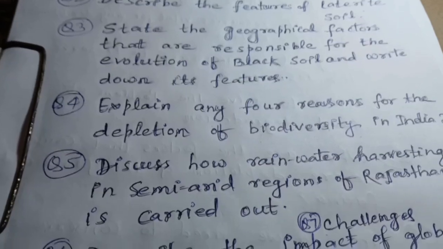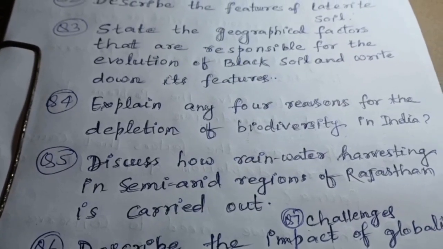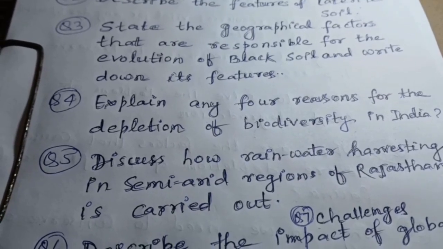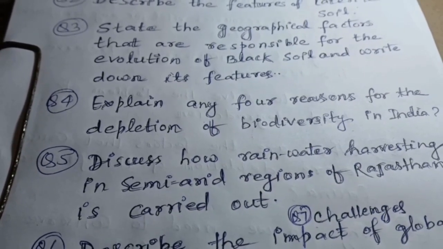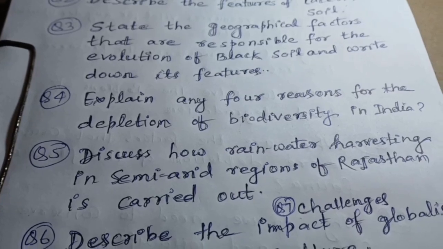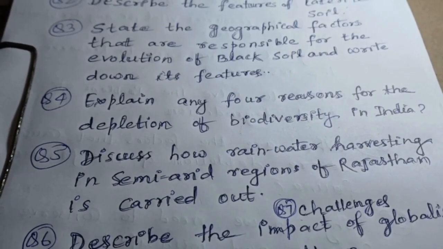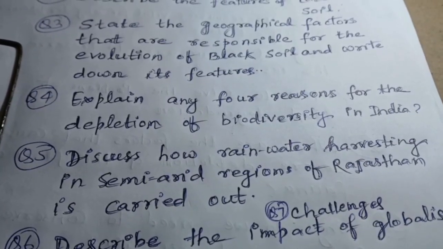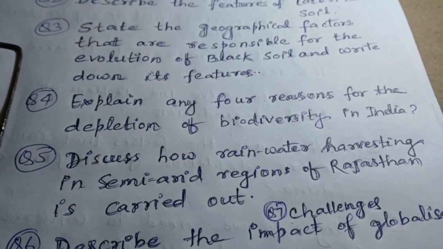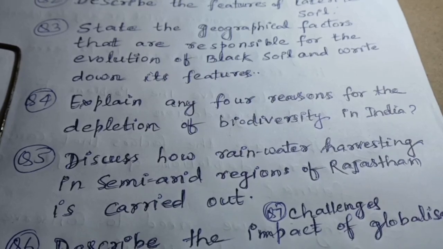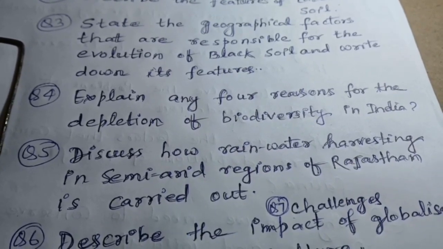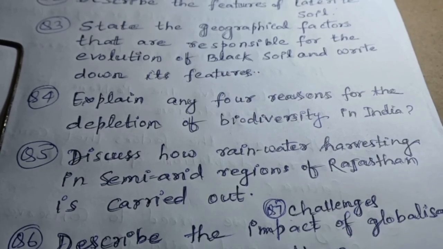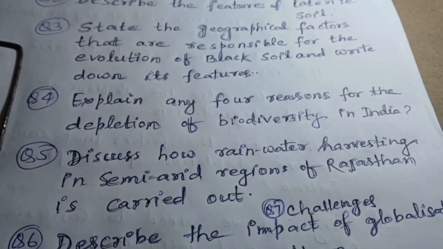Now the next question is question number 5. Discuss how rainwater harvesting in semi-arid regions of Rajasthan is carried out. Now, the rainwater harvesting technique in Rajasthan is basically collecting rainwater from the sloping roof and storing it in underground tanks. Now, this water is then used for drinking and other purposes.